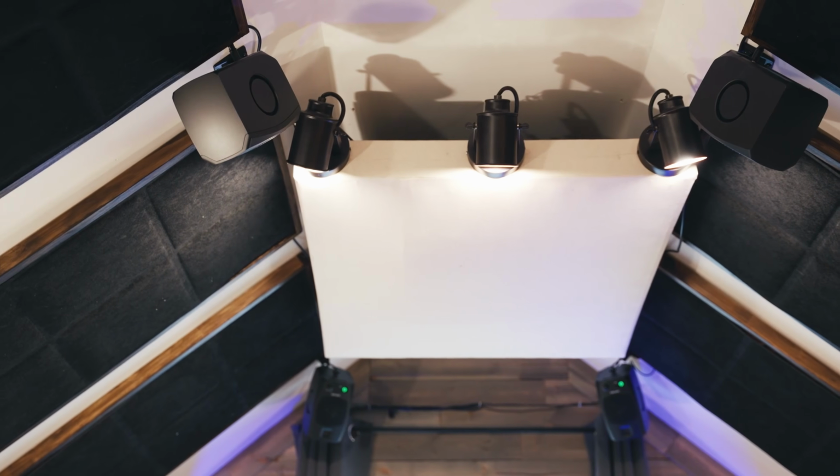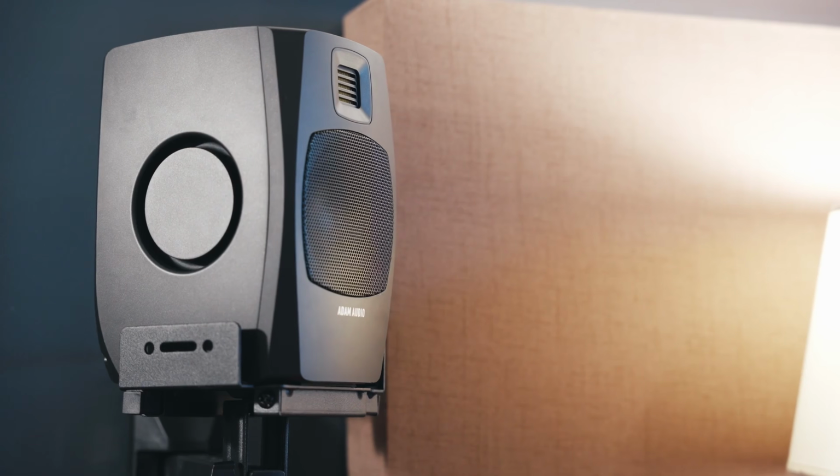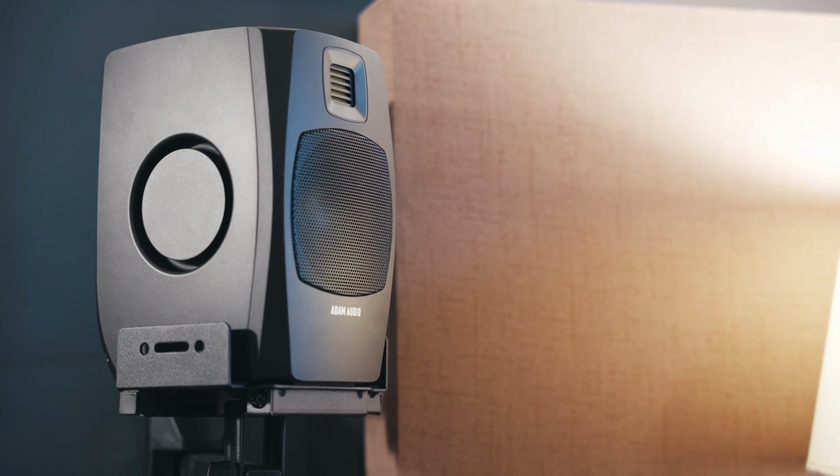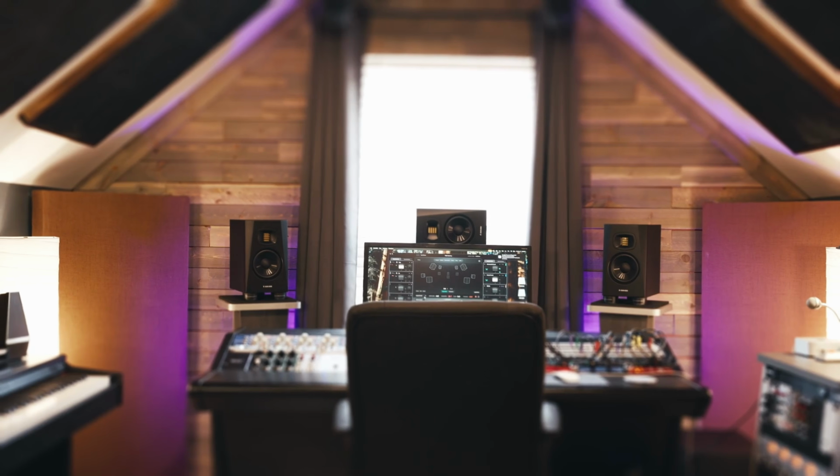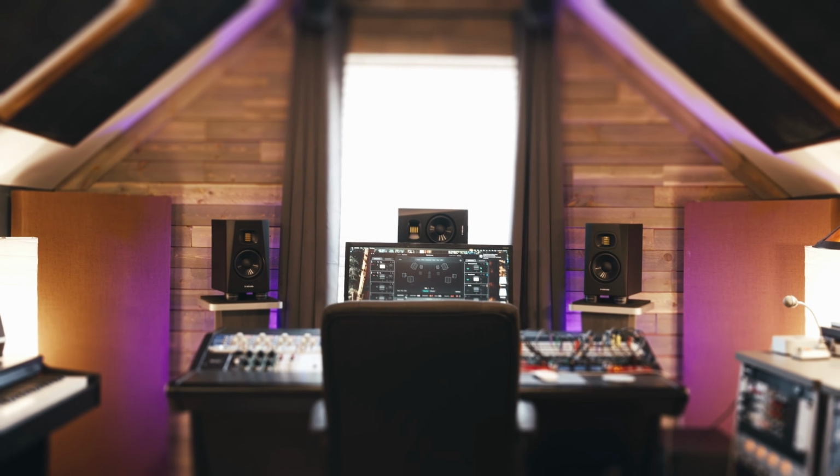Bass management is highly recommended for all non-full-range speakers, again, speakers that don't reach down to 40 Hz. It is commonly used for overhead and ear-level surround speakers, which are often smaller models with limited bass response. It can also be beneficial for the left, right, and center speakers to ensure a more balanced and controlled low-frequency performance.